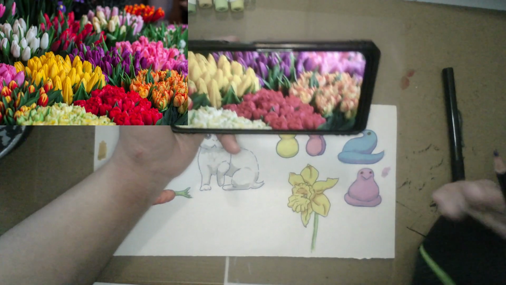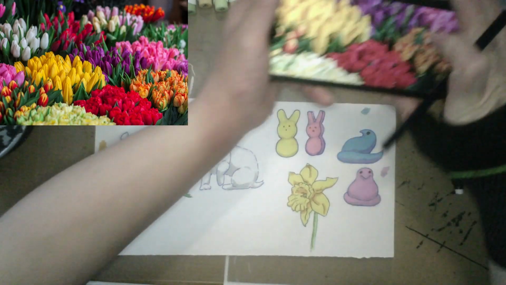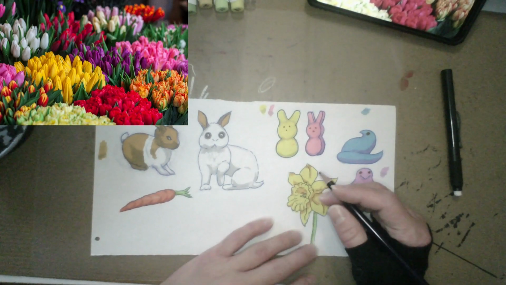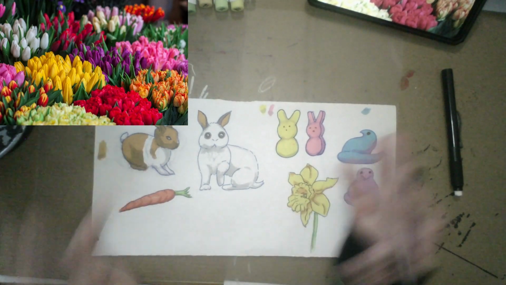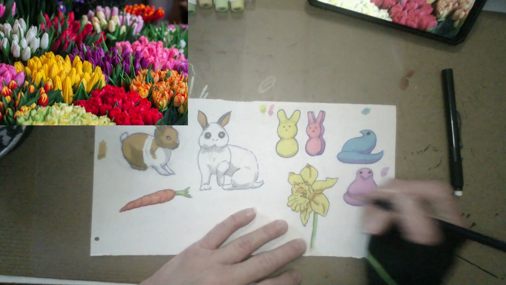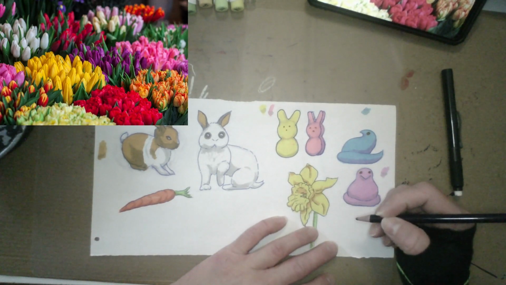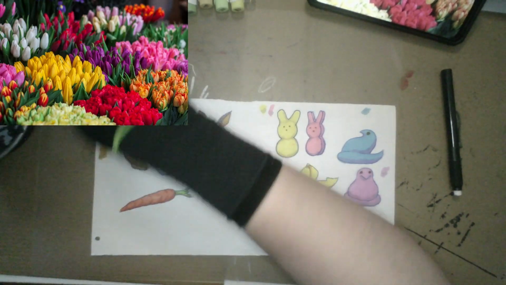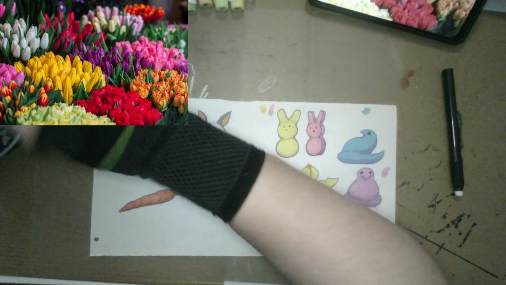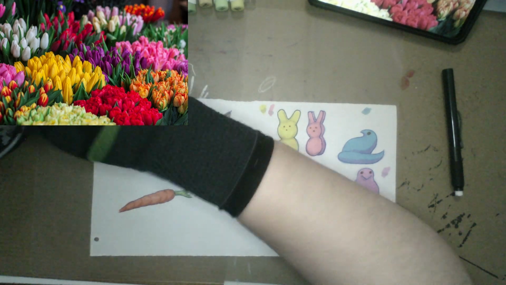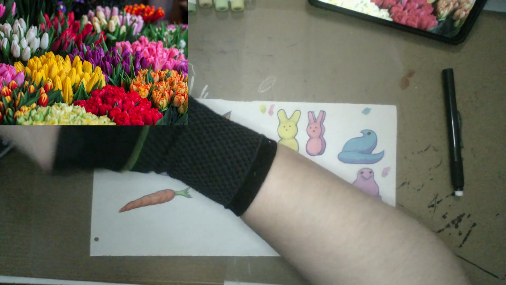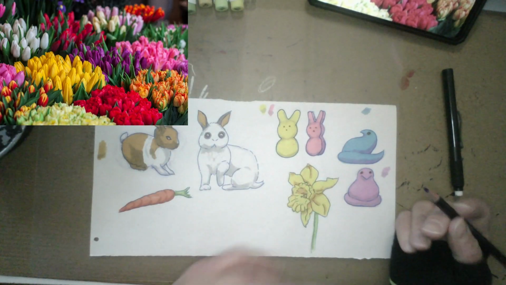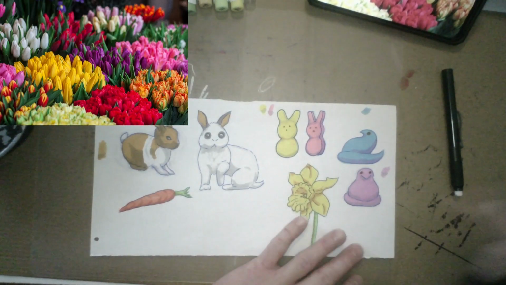Okay, so we'll see how this goes, but maybe do one to a couple of classic tulip shapes, and then maybe we'll do one of the frillier versions. Just sharpen my pencil really quick.